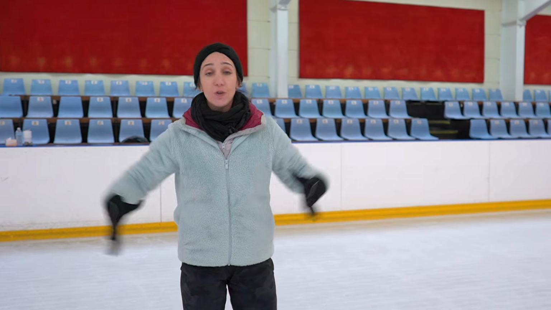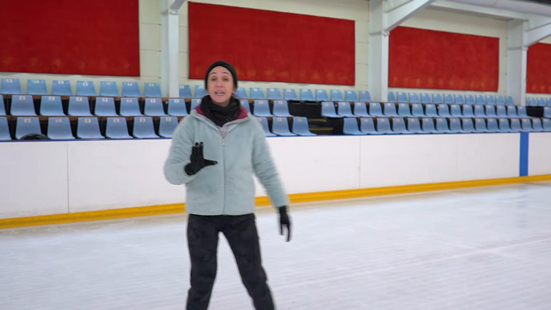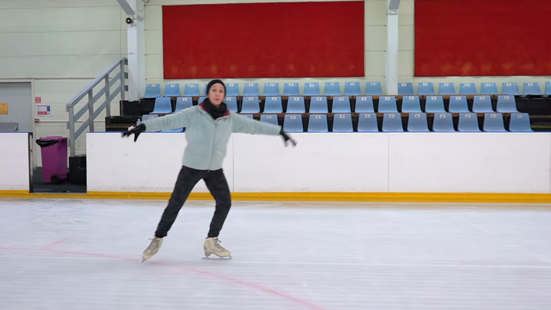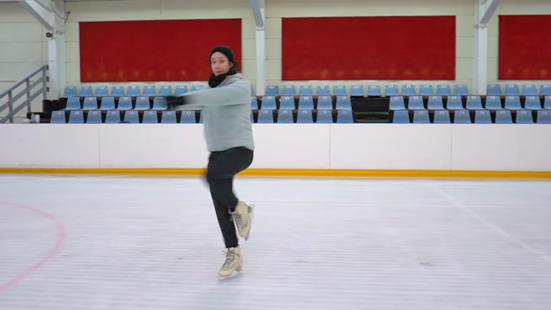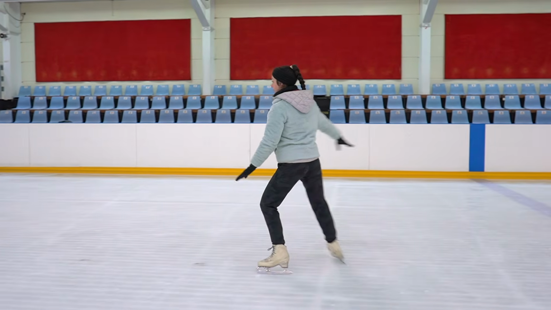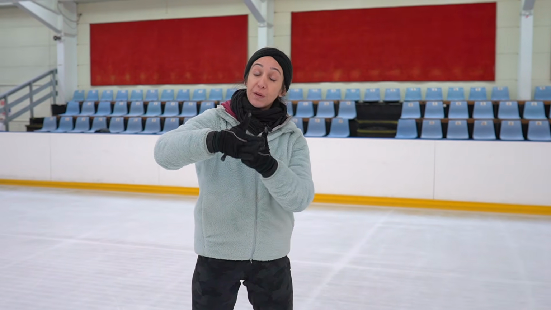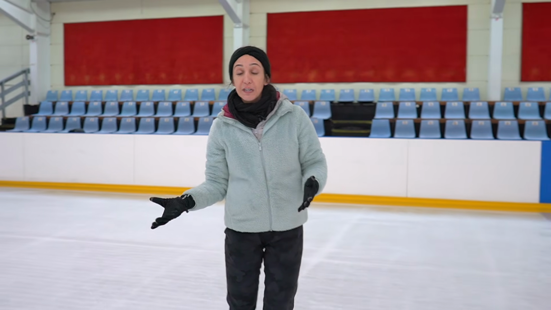When you snap it, you can bring your arms down, you can bring them in front, you can bring them up. But for right now, I'm gonna bring them in front and I'm going to catch. So let's take a look at a right forward inside twizzle. I'm gonna push onto the edge and then pull it in and back out. Can you see how my blade is going forward, backward, forward, backward, forward, backward, just like the double three turns that we have.